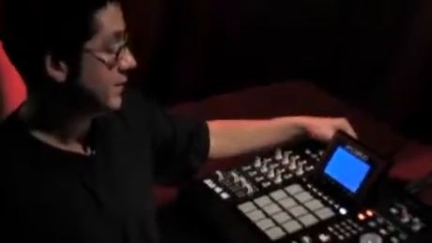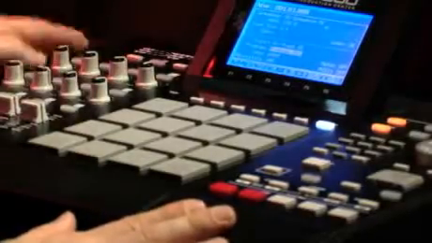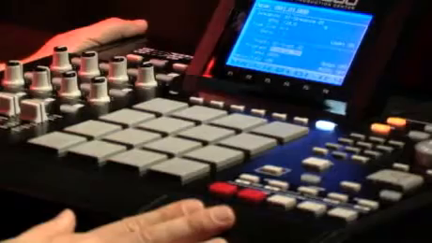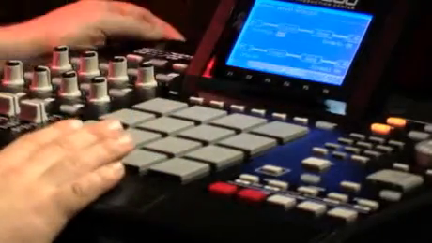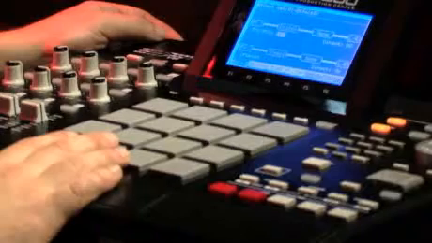We have an 8-channel ADAT light pipe port with 8 audio outs, 12 Q-Link controls, a larger screen with inverted color and high contrast, expanded effects and effects busing, master EQ and compressor, and 4 buses to put 2 effects on each one, so you can have up to 8 effects going at once.